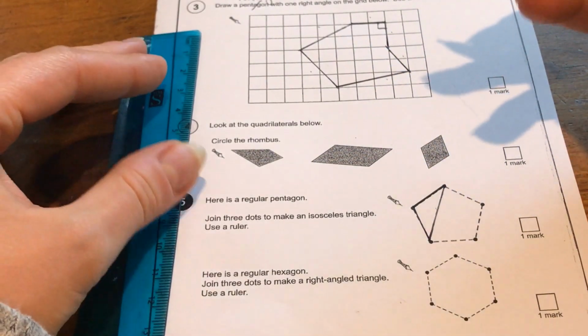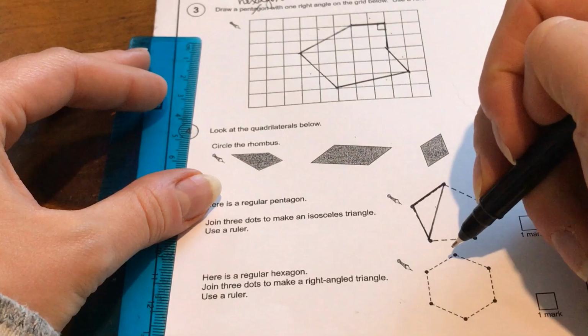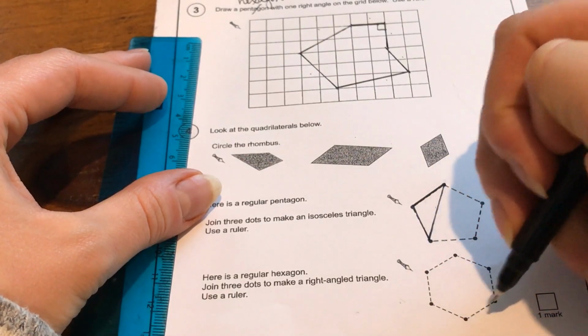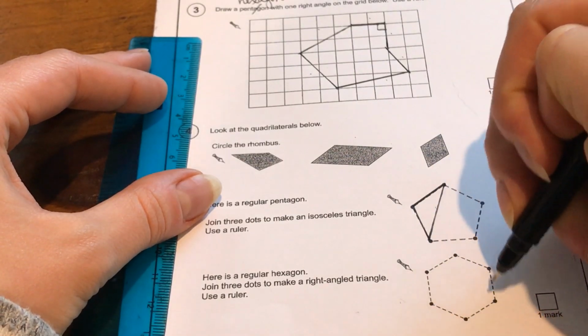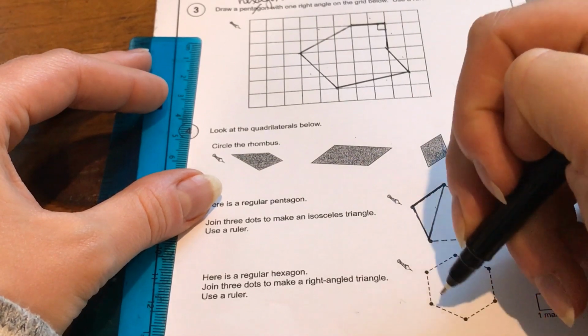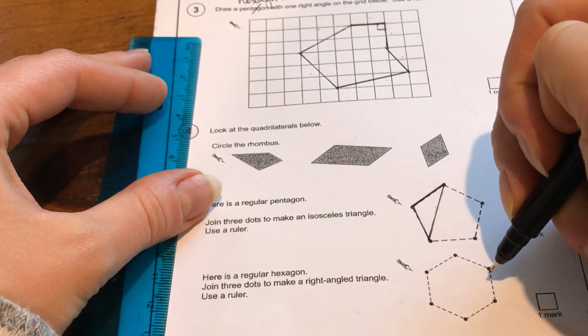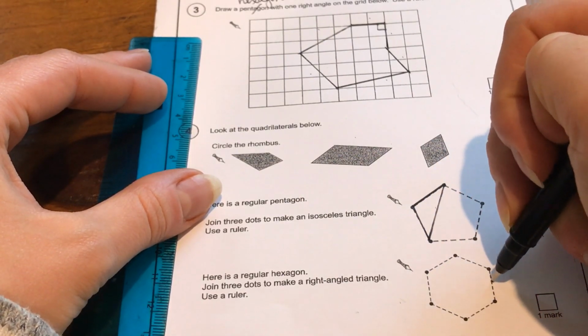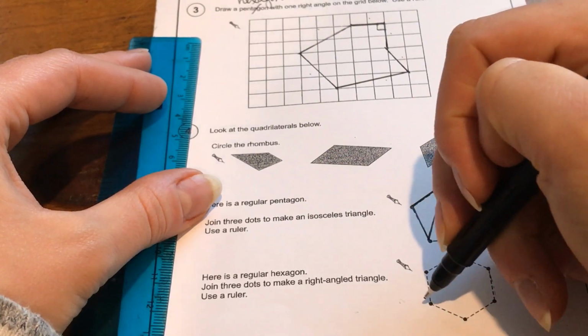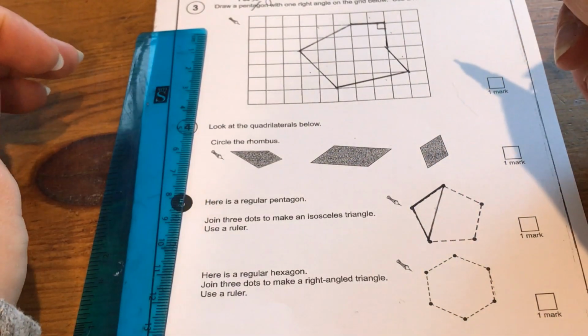Okay, and I'll give you a clue. Because this is a regular hexagon, none of these angles that are between the dots here are right angles. So you're going to need to create your right angle with a side and then a line, a side that will just cut across the shape.